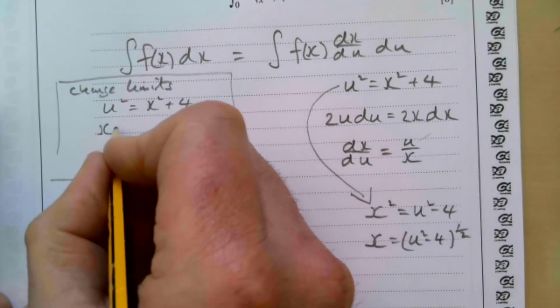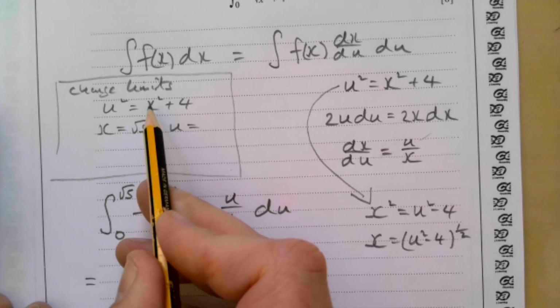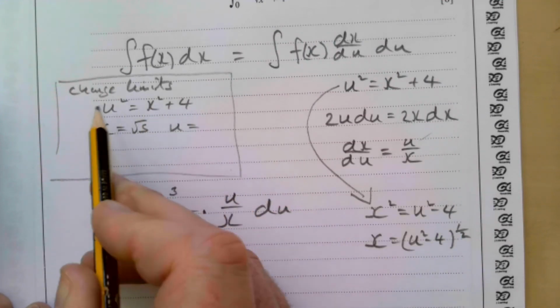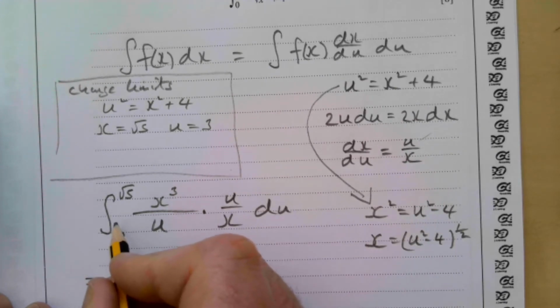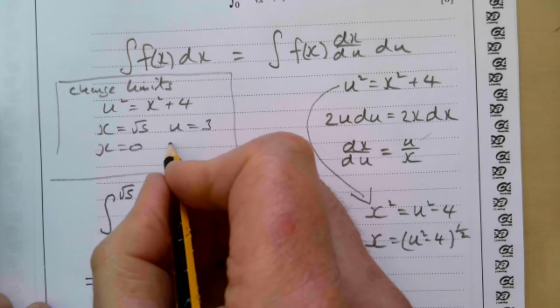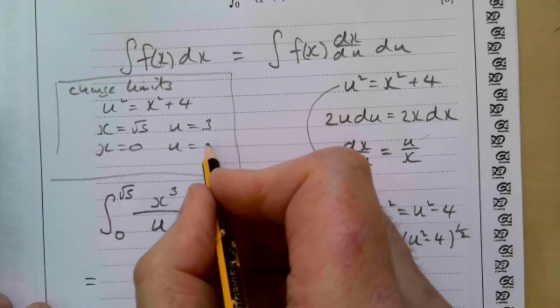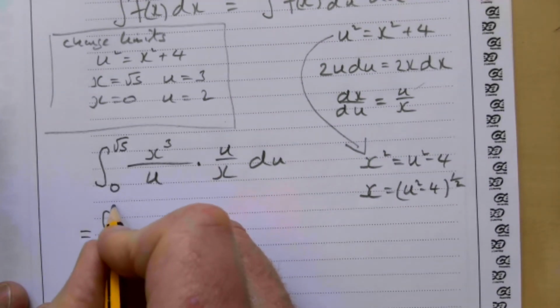So if x is root 5, u is going to be, so root 5 squared gives me 5 plus 4. Square root of that then is going to be 3. And 0 squared plus 4, square root of that is going to be 2. So if x is 0, then u is going to be 2. So my new limits then are 3 and 2.